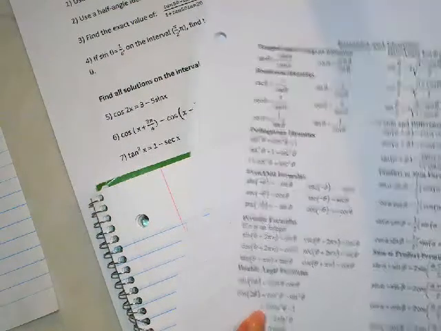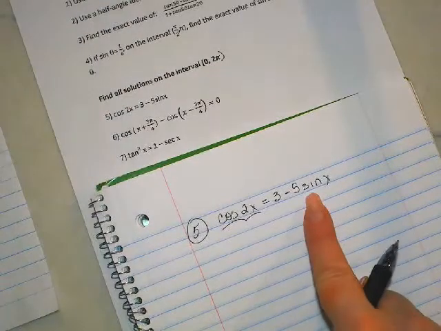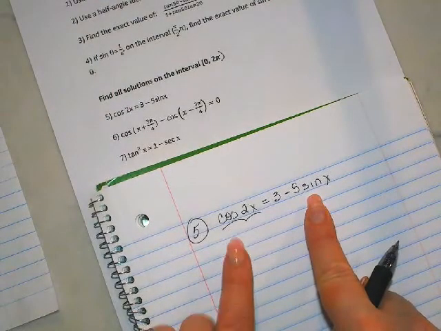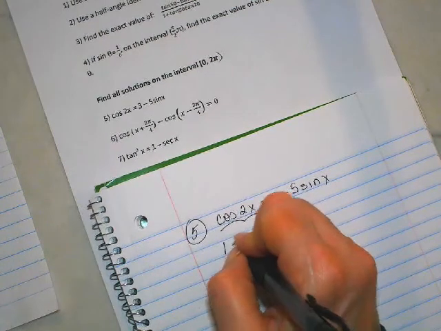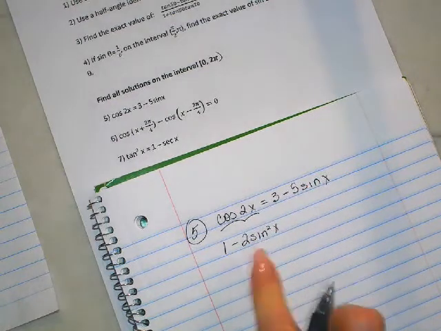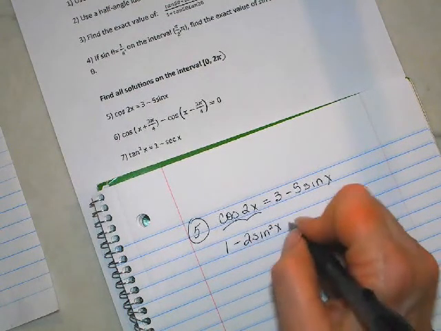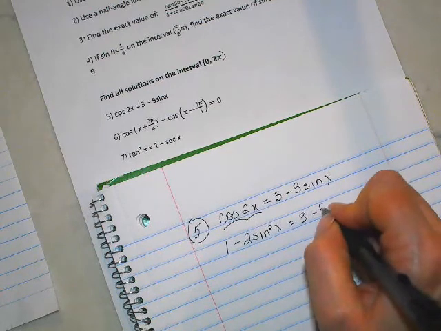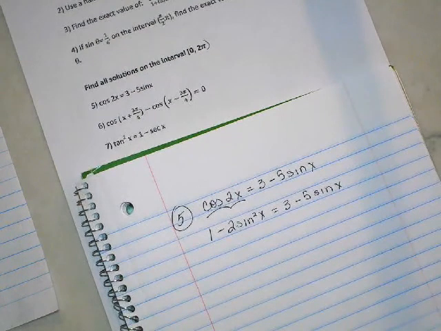This is a double angle, so I'm going to replace it with one of my double angle formulas. Cosine has 3 choices for double angle formulas. Which one am I going to choose? I'm going to choose the one that has sine in it. That's going to make sense: if I change this to a sine function, then they all have the same function and I can solve. So this is another way of writing a double angle for cosine. I'm just replacing that, equals 3 minus 5 sine x.